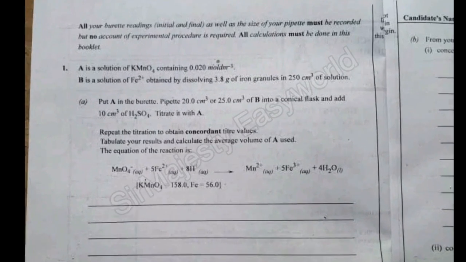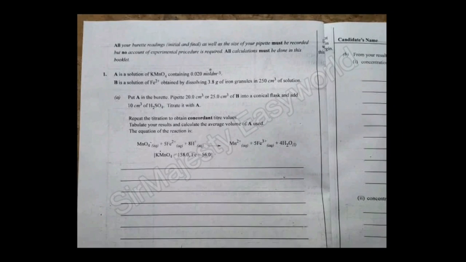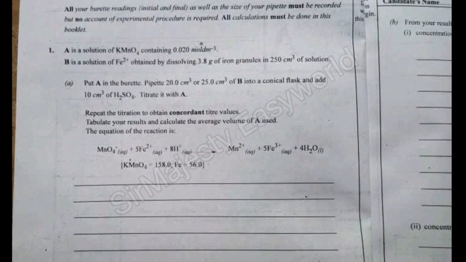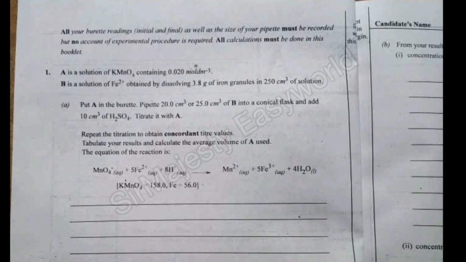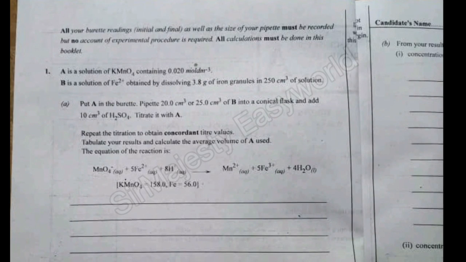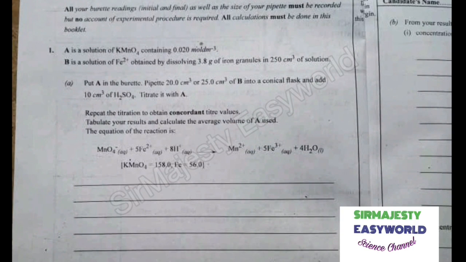This is the titration. As usual, all burette readings, initial as well as final, and all calculations must be done in this booklet. Some students assume that the examiner knows, but there are rules: putting units, putting the volume of pipette used, and avoiding arithmetic errors.